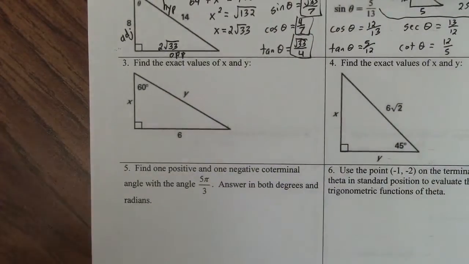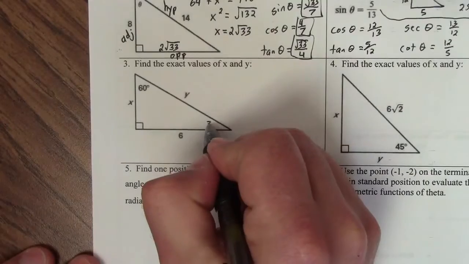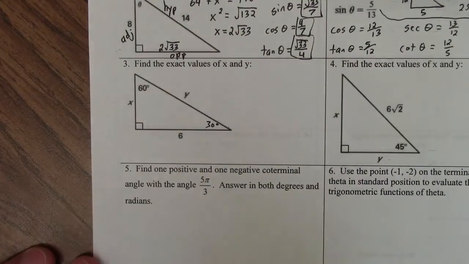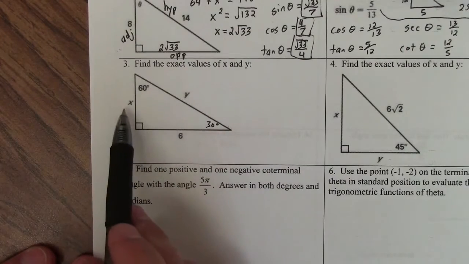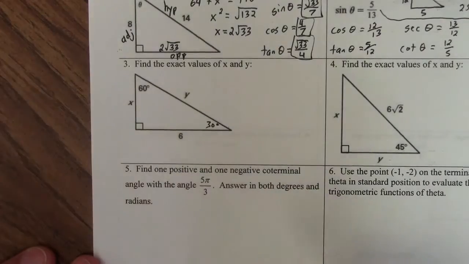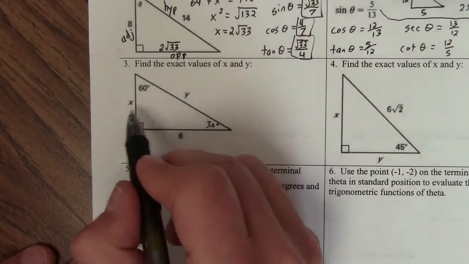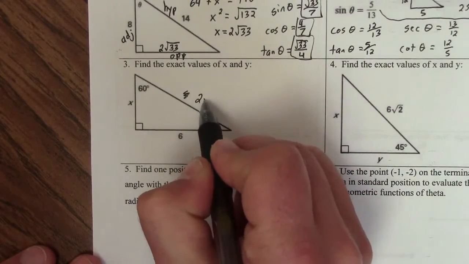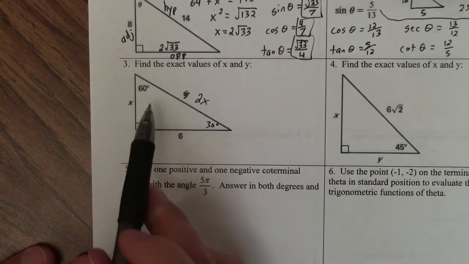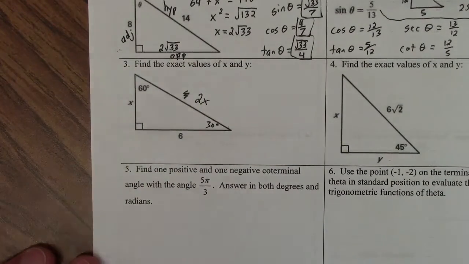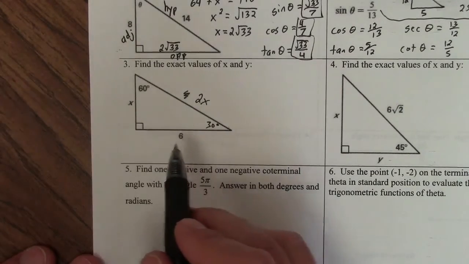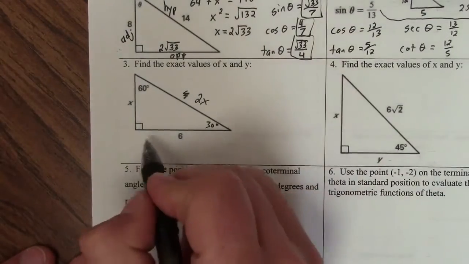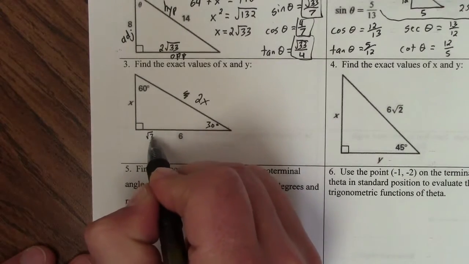On problem 3, we're trying to find the exact values of x and y. If this is 60 degrees, this is 30 degrees. And we know this relationship exists for a 30, 60, 90. X is the short side, and whatever this is, we're going to double it to get the hypotenuse. So I'd leave this x here, but I would make this a 2x. There's no need for a y there, because whatever the short side is, we double it to get this side. Then whatever the short side is, we multiply it by rad 3 to get this side. So this down here is rad 3x.